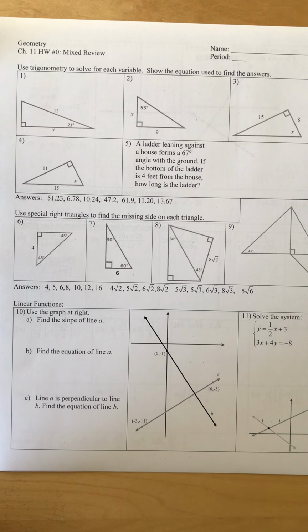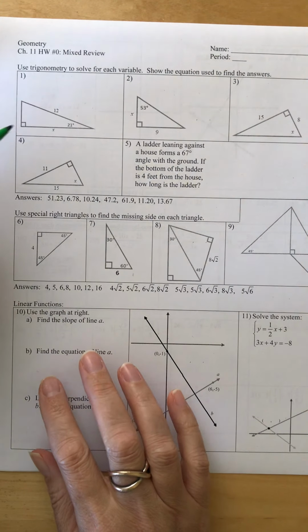This is video help for the Geometry Chapter 11 homework number 0 mixed review assignment that will count as extra credit for the 2020 school spring semester. And I'm just going to pick a few problems to help you remember how to do each type of problem in the section. So let's start with number 1.